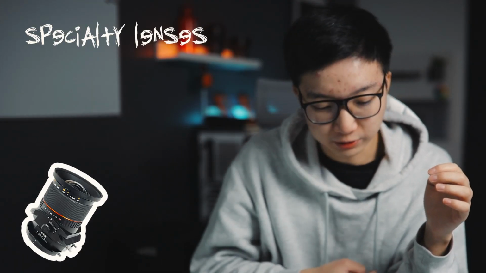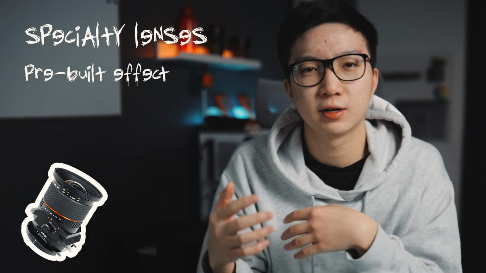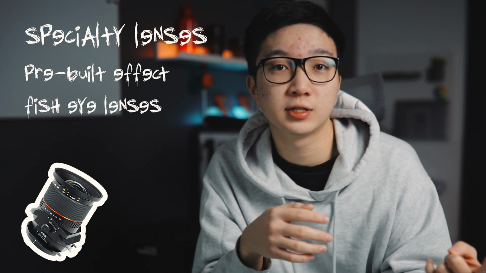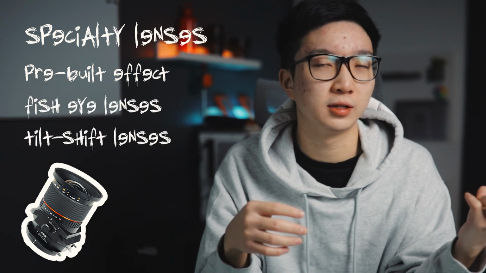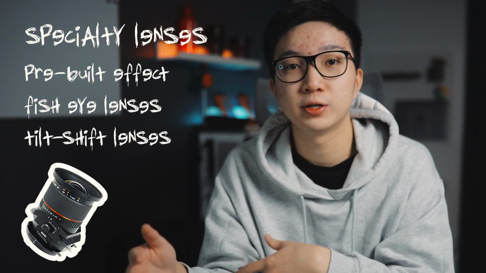Finally, we have specialty lenses. These include lenses that shoot with a pre-built kind of special effect. So fisheye lenses, tilt shift lenses, and just other lenses that I can't really think of right now, but basically when you shoot an image, it comes with an effect. And these lenses usually come with a variety of different focal lengths, so I can't really pinpoint any lenses right now. But here are some examples of what specialty lenses look like.